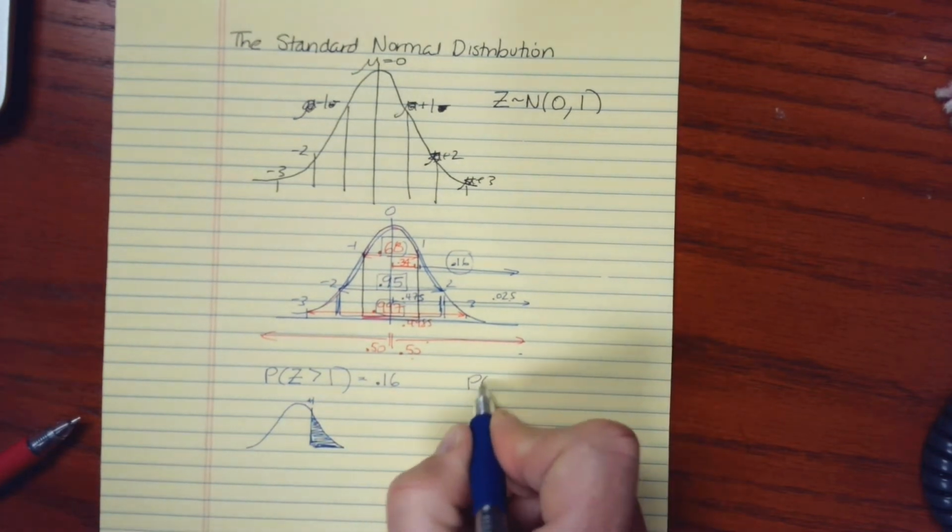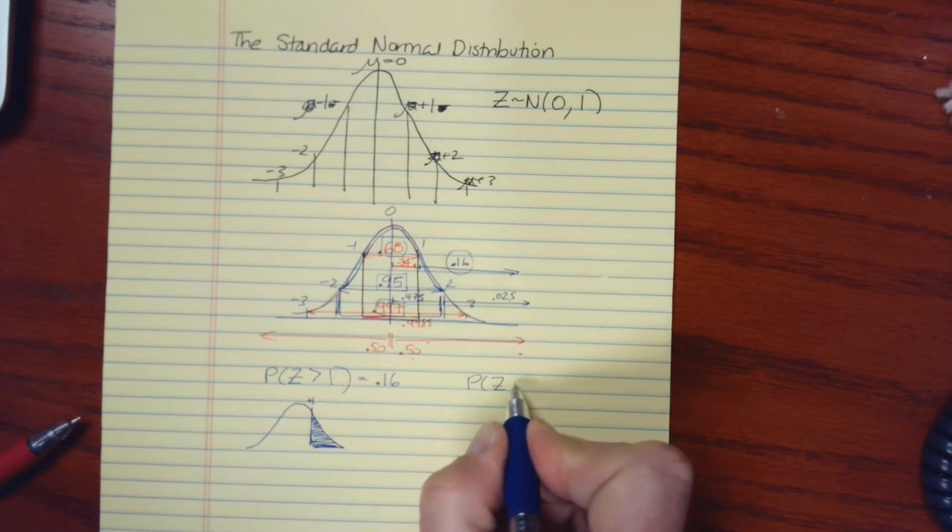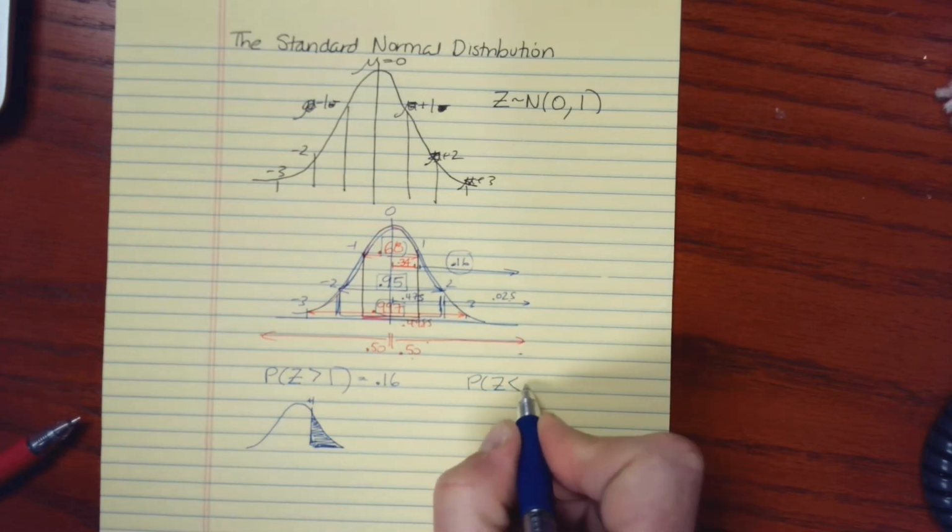I could also ask the question, what's the probability that z would take on a value less than -2?